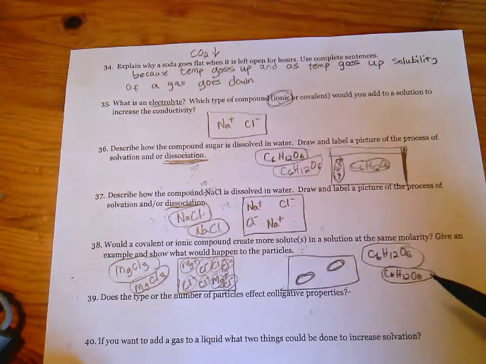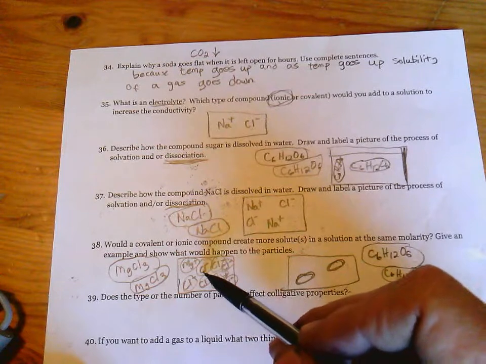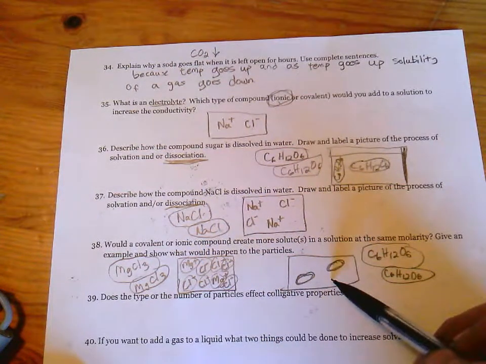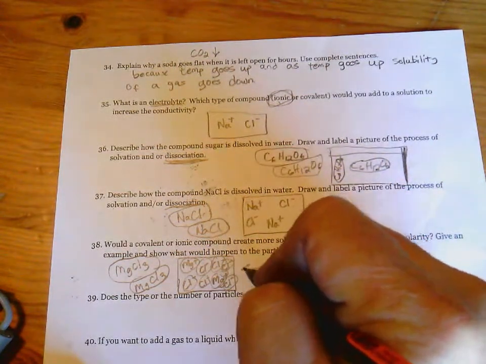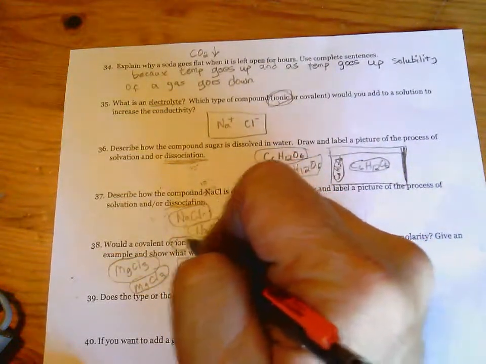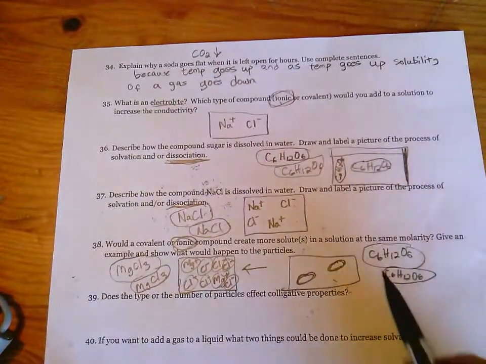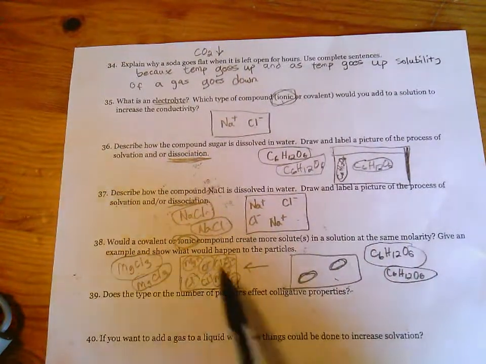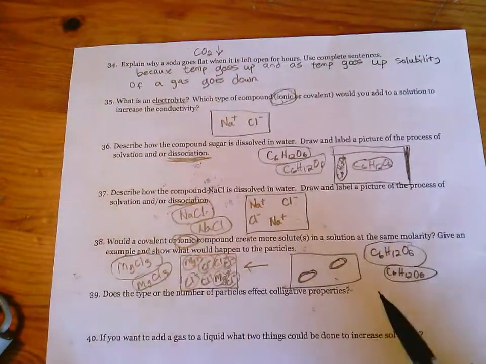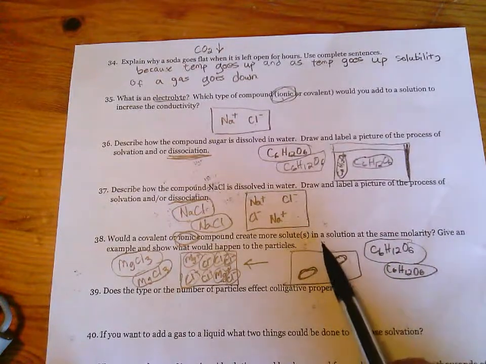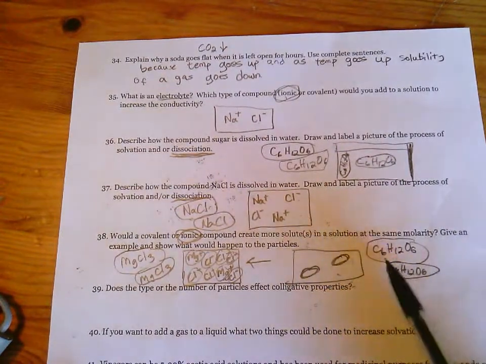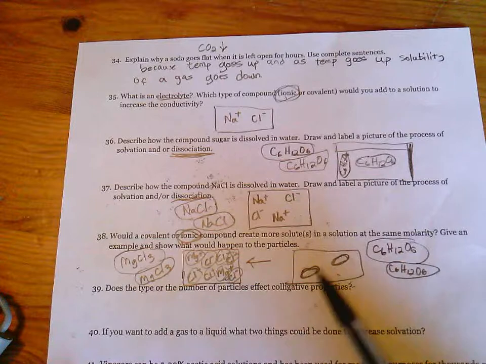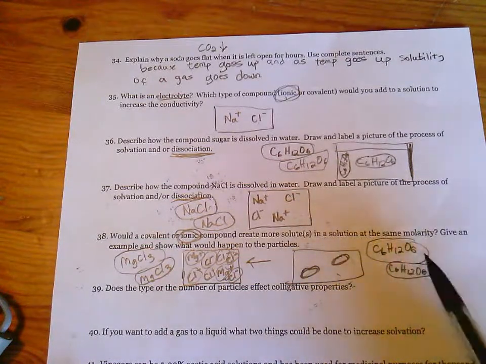So what do you think? Ionic compound? Covalent compound? It's definitely ionic. Ionic compound. It creates more solute in a solution because it dissociates. It turns into 2 or 3 times itself. Whereas this covalent compound just doesn't separate. It just separates from itself. It doesn't dissolve into all these different varieties of stuff.